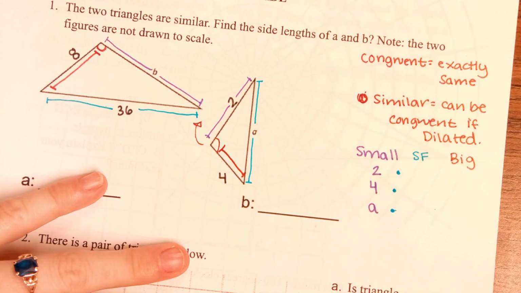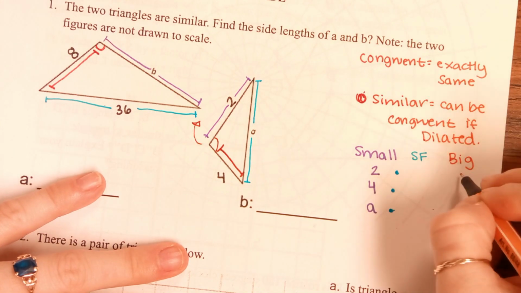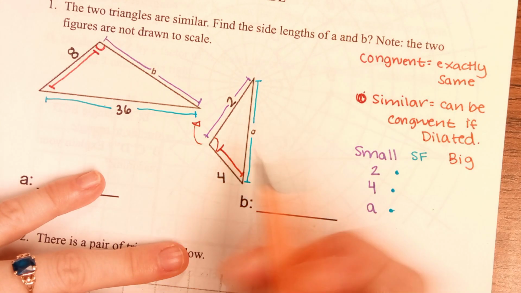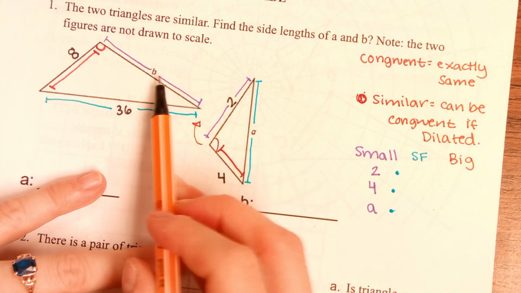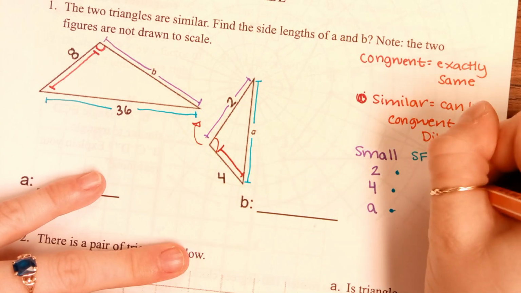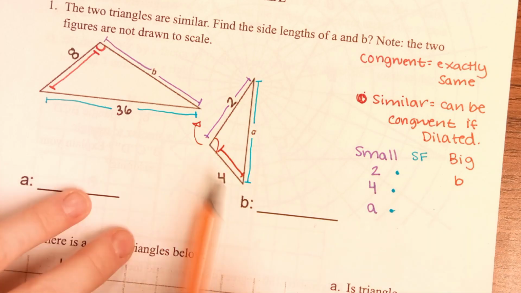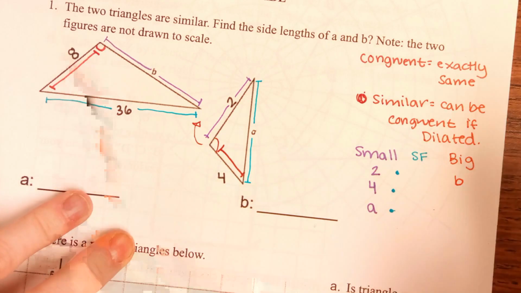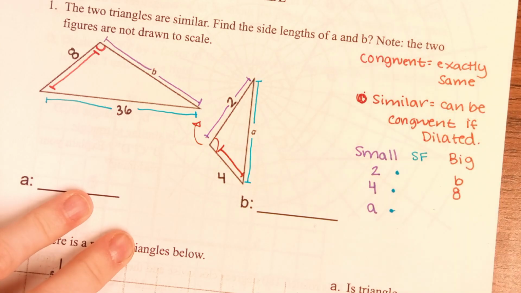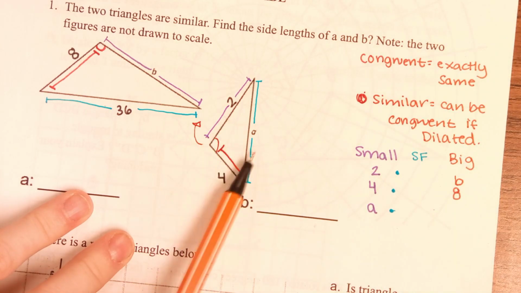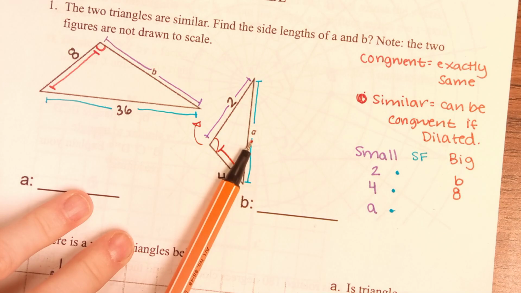So I'm going to write the information for my corresponding sides. So 2, purple, corresponds with B. So my big triangle is B right here. 4 is in red, and that corresponds with my 8 over here. So I'm going to write 8. And then my A right here is my blue. It corresponds with the long side here. That's 36.